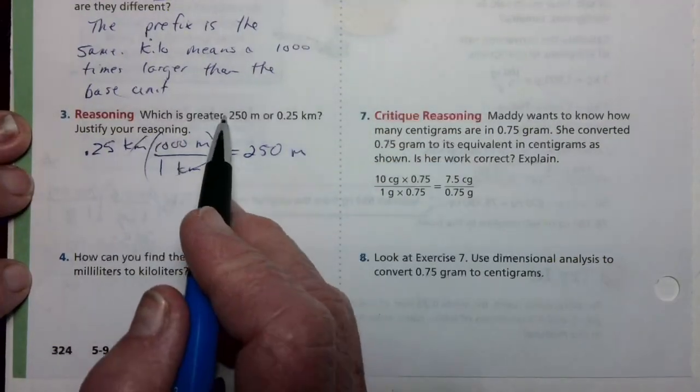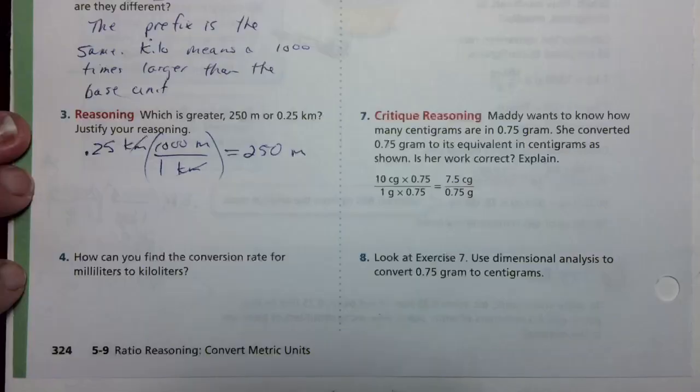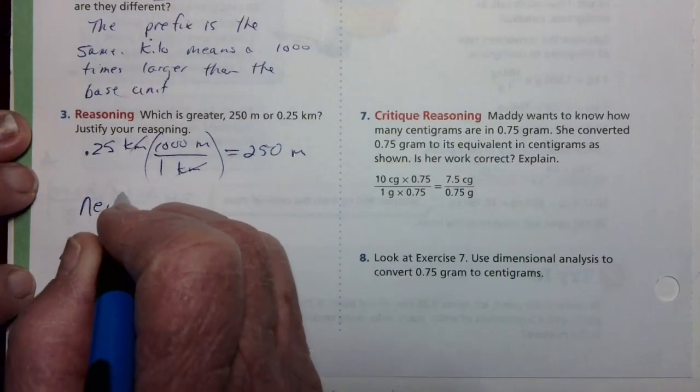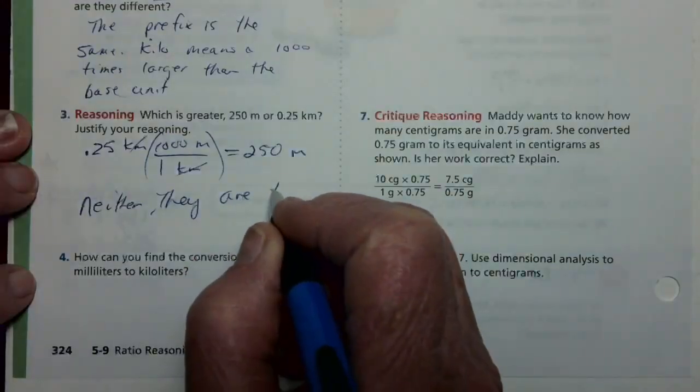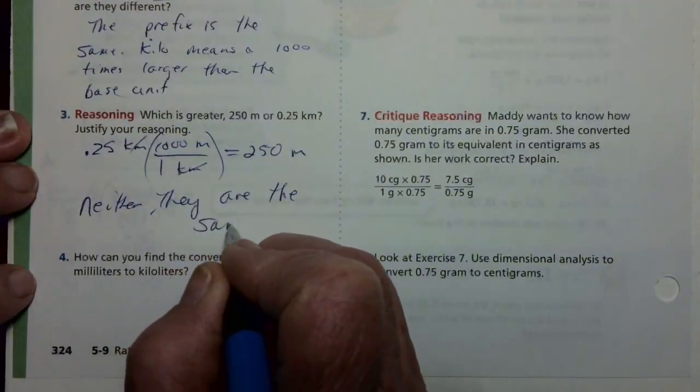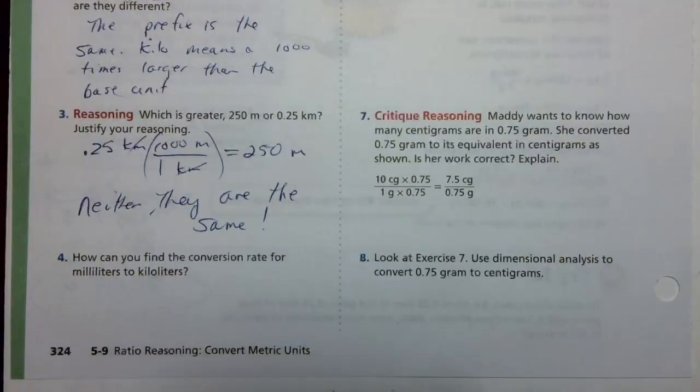So which is greater, 250 meters or 250 meters? So you should say neither. They are the same. Okay, we just proved it.